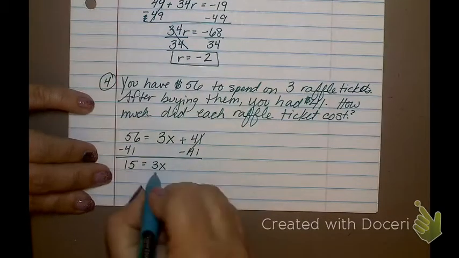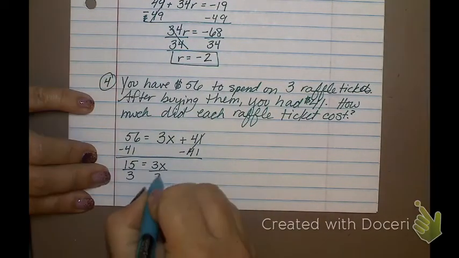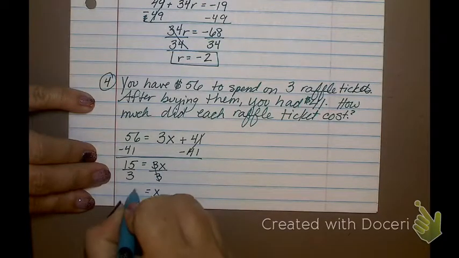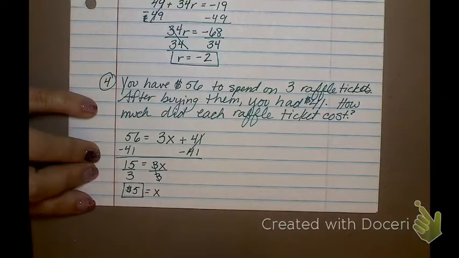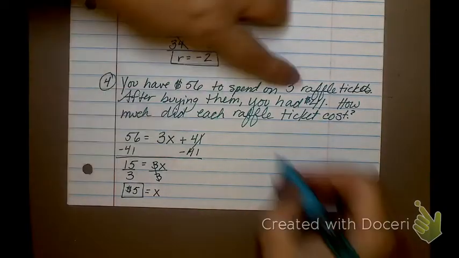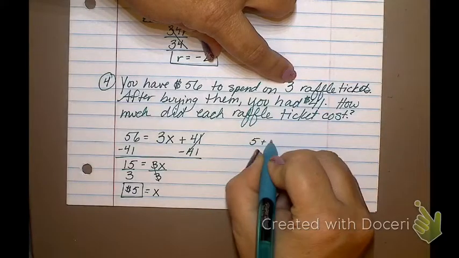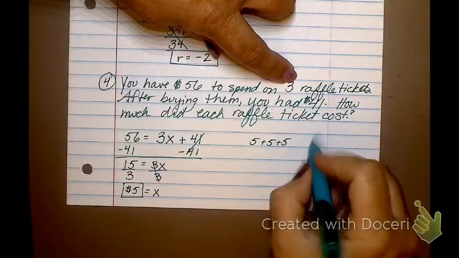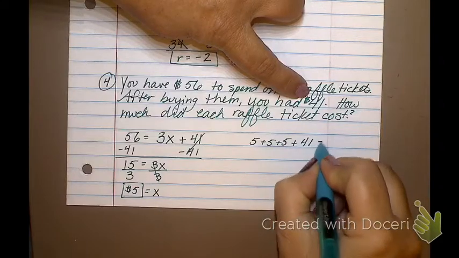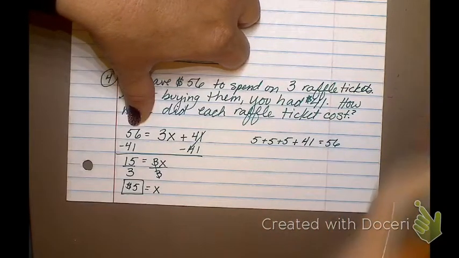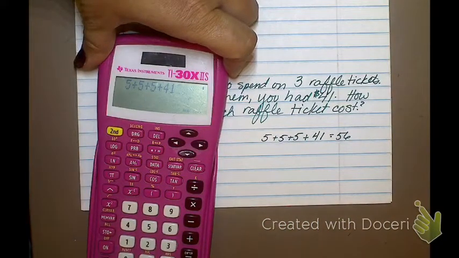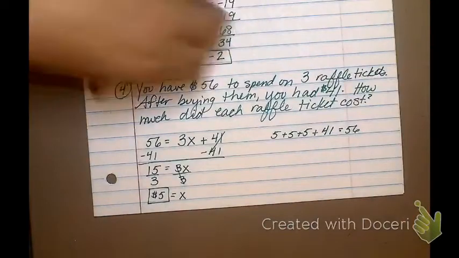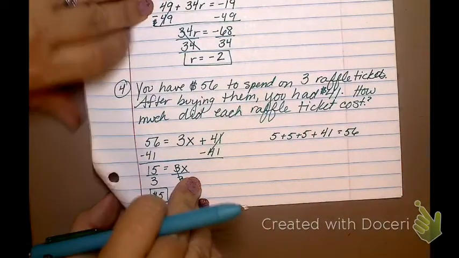So how do I find out how much each raffle ticket cost? Divide by 3, and x equals $5. So each raffle ticket was $5. So in other words, if I bought 3 raffle tickets, that would be 5 plus 5 plus 5, right? Plus the $41 still in my pocket should equal that total of $56 that I started off with. 5 plus 5 plus 5 plus 41, there's the $56. Okay? All right, last one I'm going to do for you.